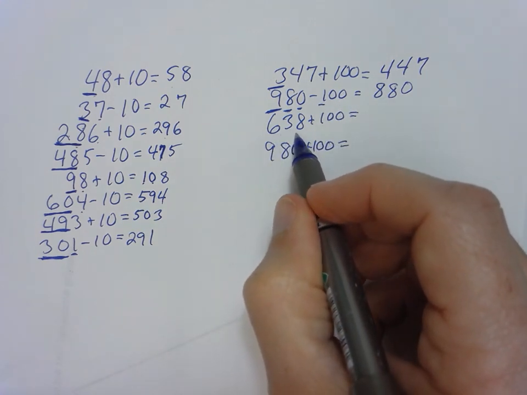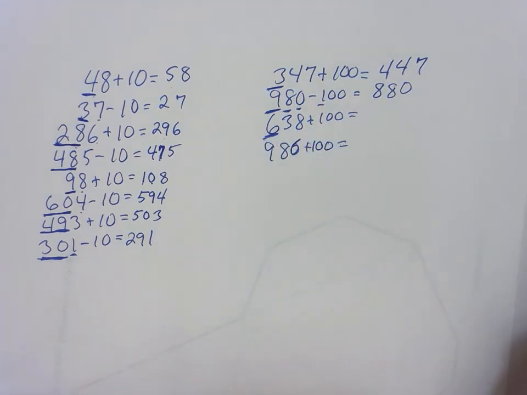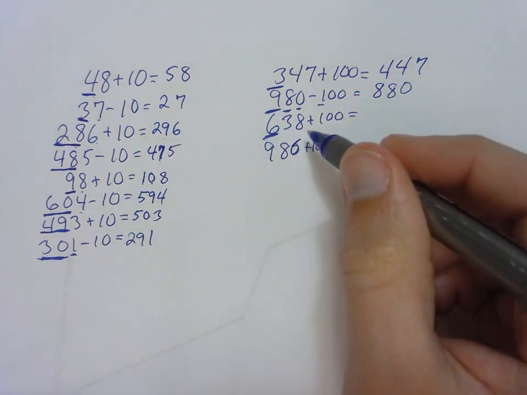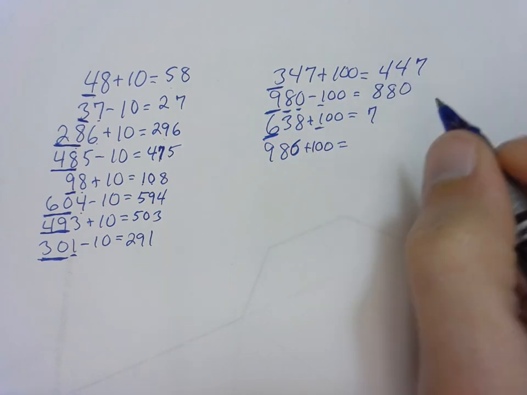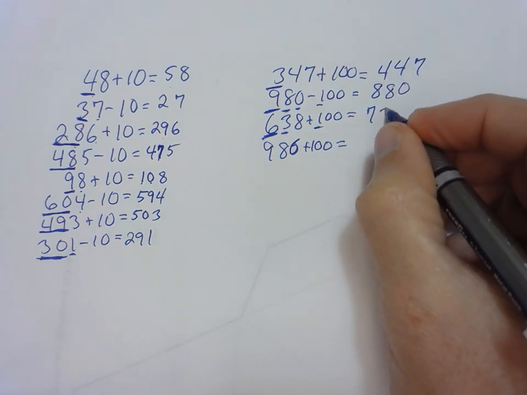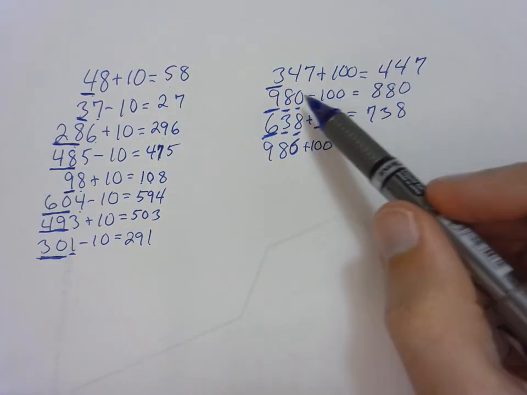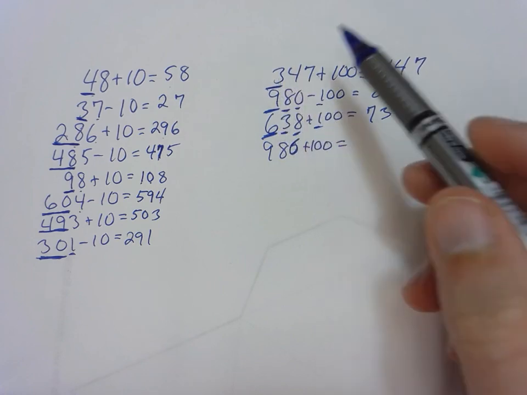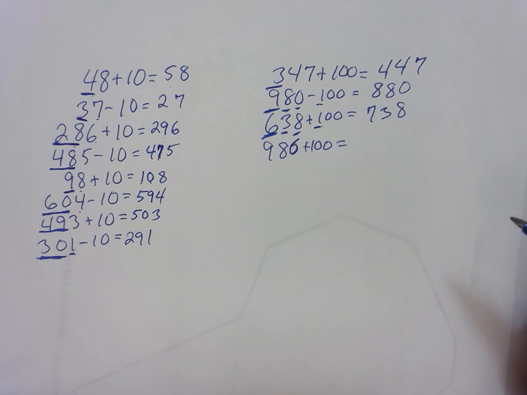And 638 plus 100, I have 600s in 638, and I'm adding 100 to it, so that's going to be 700s. I keep my 3 10s and my 8 1s. So in all of these, just the hundreds place changed. But just like before, sometimes I need to change the hundreds place and the thousands place.